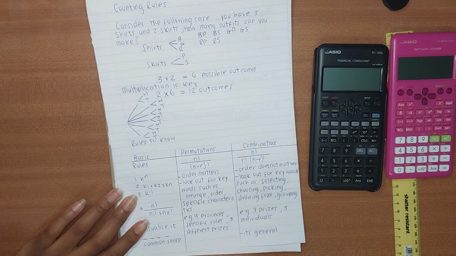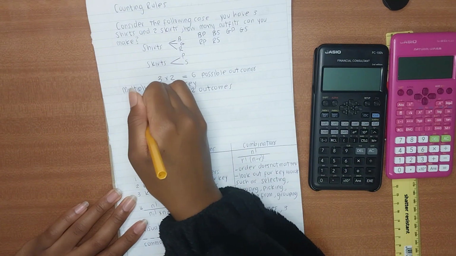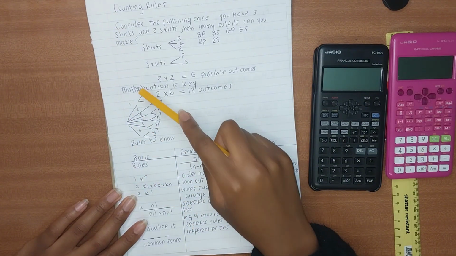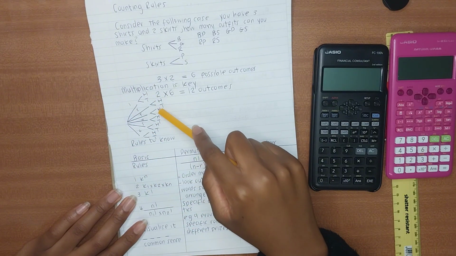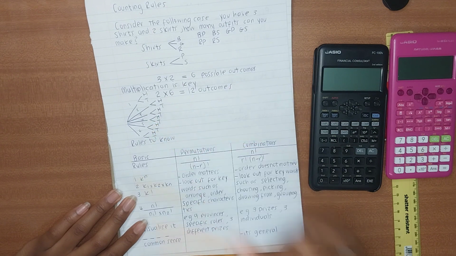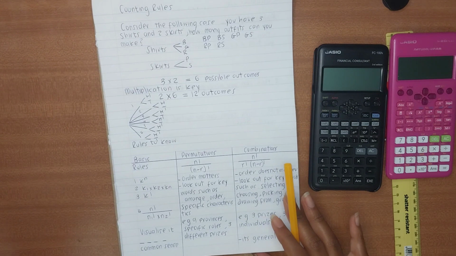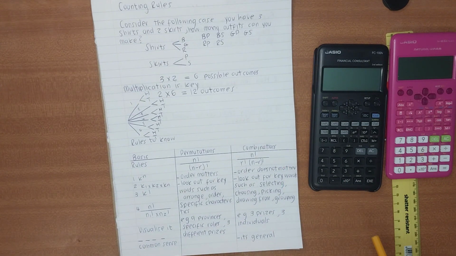So let us count the number of possible outcomes that you can have. 1, 2, 3, 4, 5, 6, 7, 8, 9, 10, 11, 12. 12 possible outcomes, right? So basically all you have to do is take the number of possible outcomes in one event and multiply it by the number of possible outcomes in the other event, right?